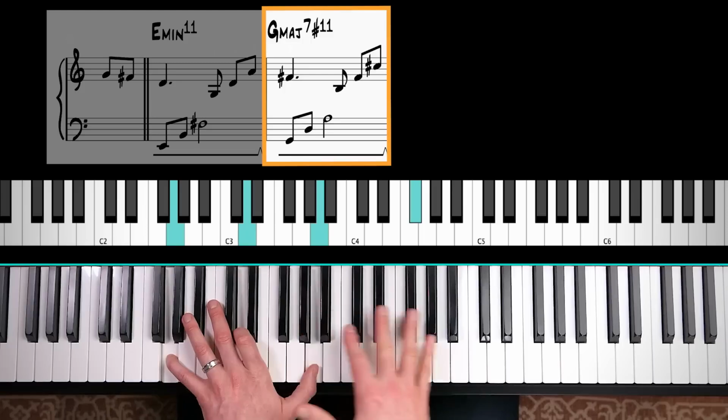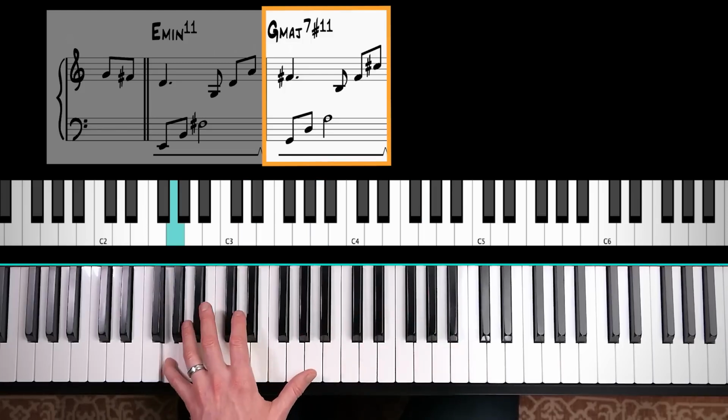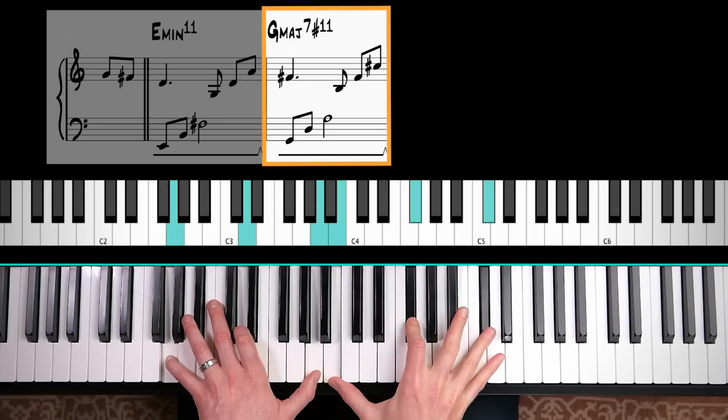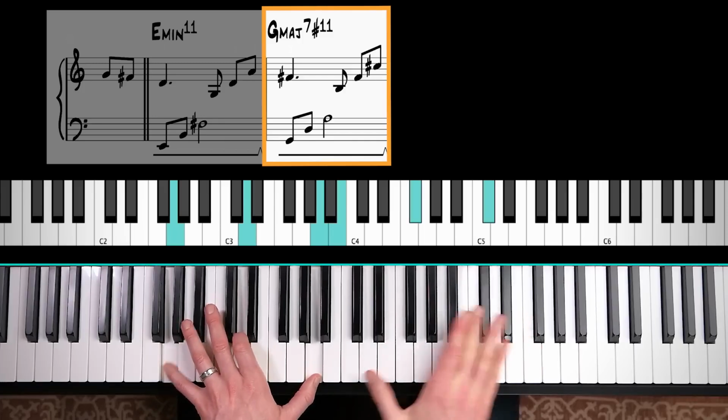Then we go to a G major 7 chord, and again I'm going to play the Kenny Barron voicing, root, 5th, 9th. Then I'm going to play the chord's third, which is a major third, so it's going to be B natural, stack of fifths. We're going to get this lovely major 7th and sharp 4 or sharp 11.